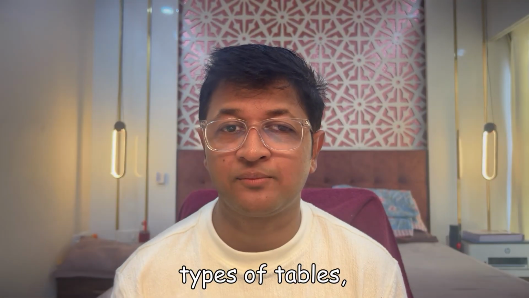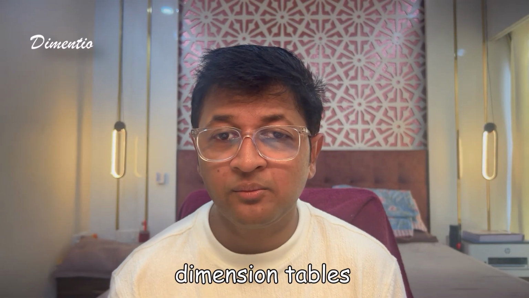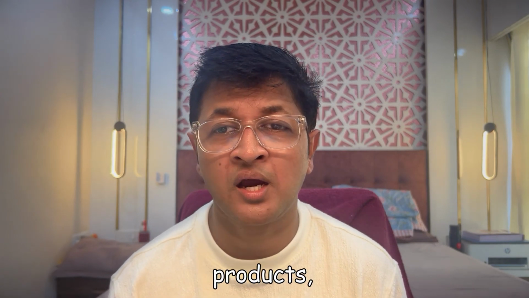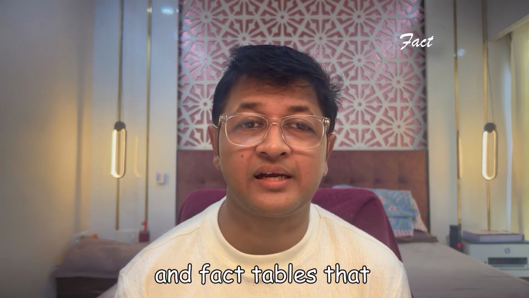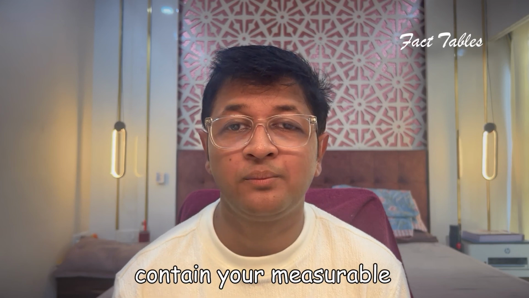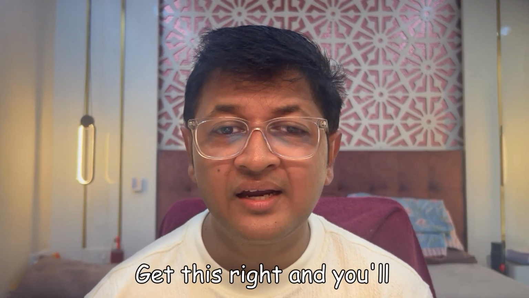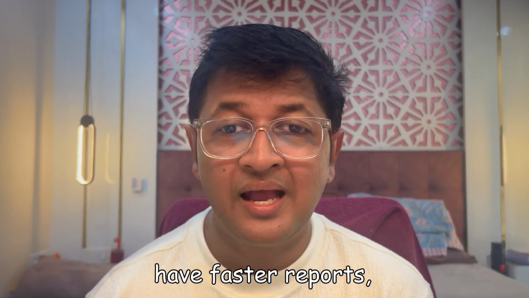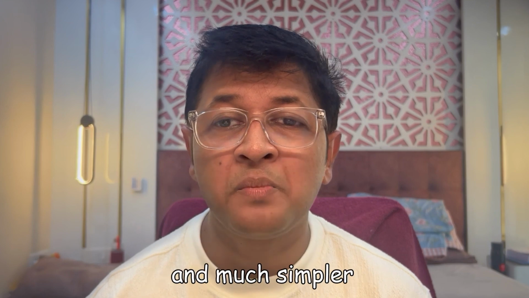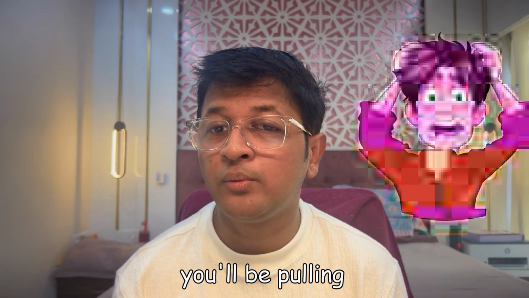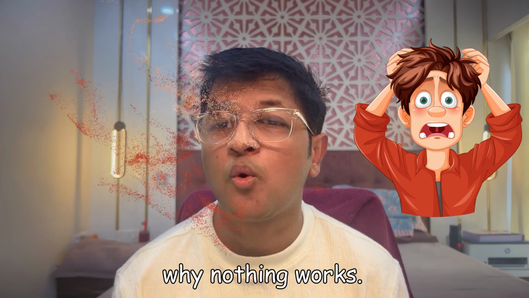We have two main types of tables. Dimension tables that handle your filtering and grouping, like customers, products, dates, and fact tables that contain your measurable data, like sales amount, quantities, revenues, etc. Get this right, and you'll have faster reports, accurate calculations, and much simpler DAX formulas. Get it wrong, and well, you'll be pulling your hair out wondering why nothing works.